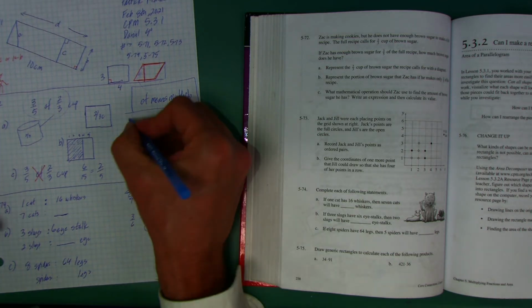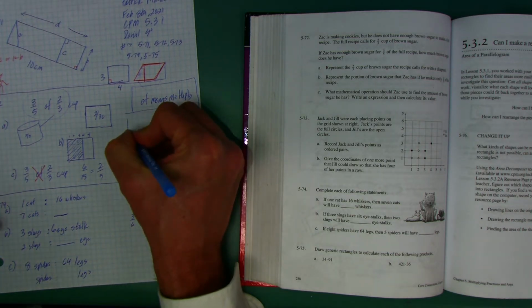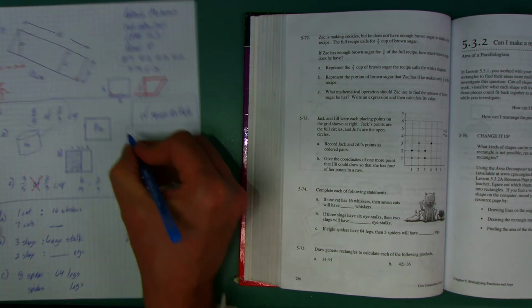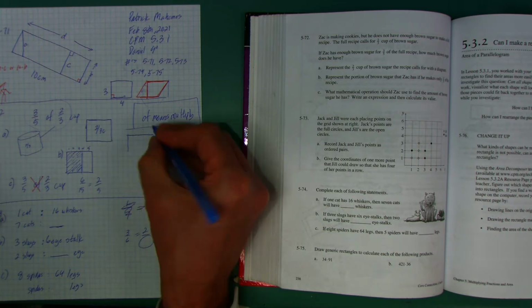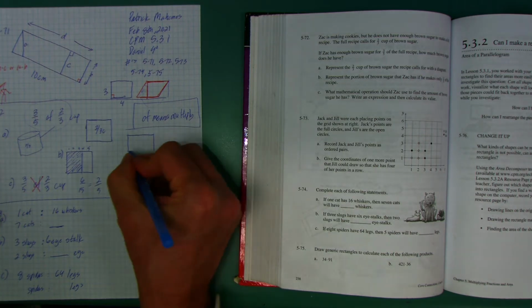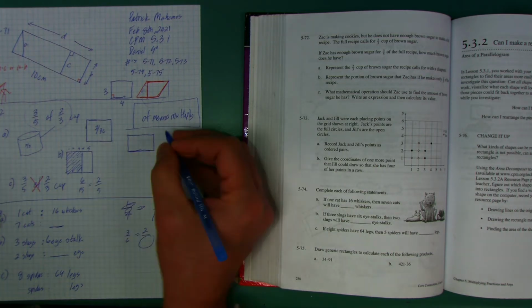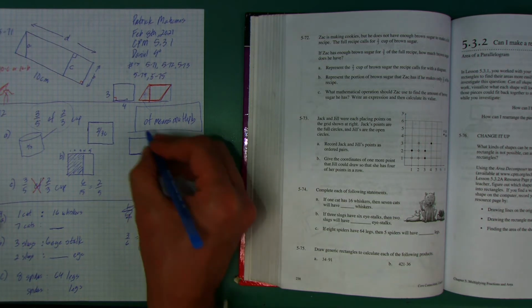Now, if I made a rectangle that was 3 by 5, those are the two denominators, right? There are 15 total squares in there.